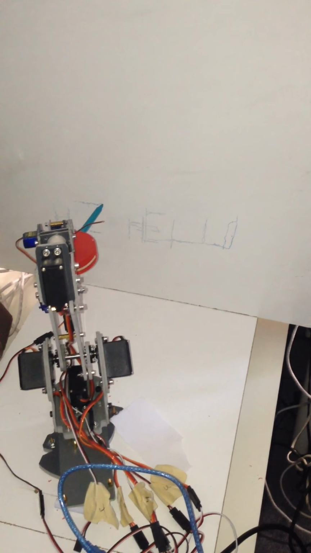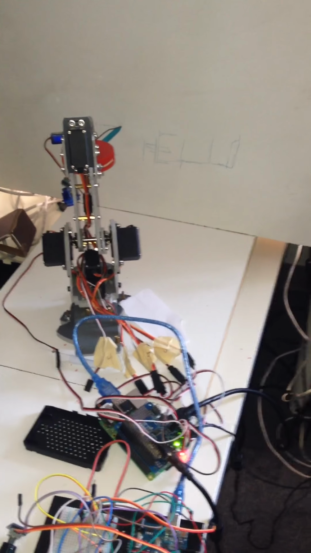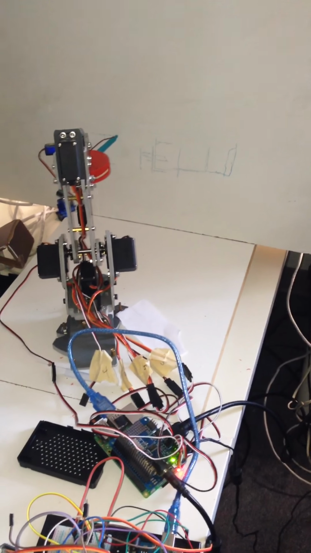So there you go. You can see that you can use the robot arm and the inverse kinematics in order to move across the board. And the rotary encoders, you can control in this case, the Z and the Y direction, just like you would if you had an Etch-a-Sketch in front of you.